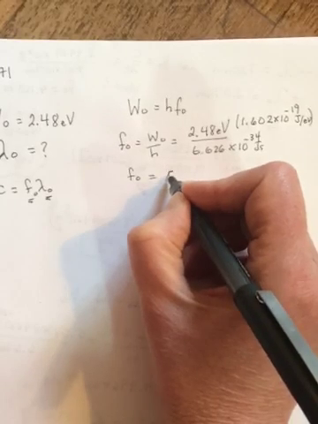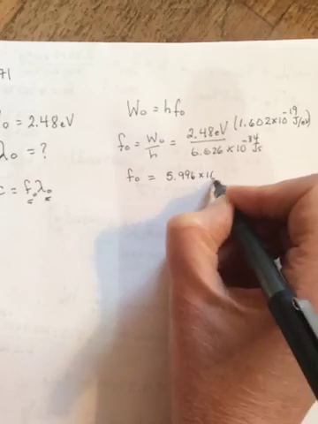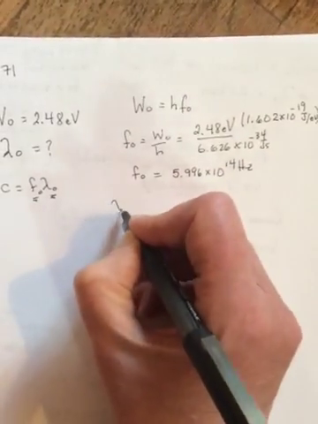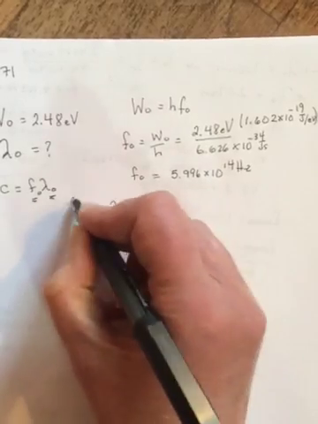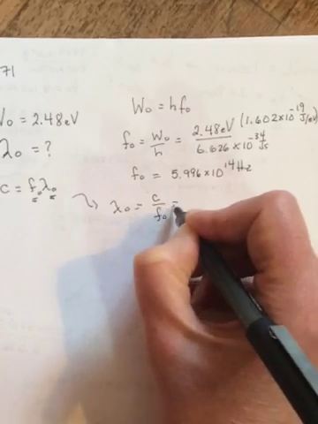Okay, so when you do the math here, you should get 5.996 times 10 to the 14th hertz. So that's your f0. So then lambda 0 from this equation will equal c over f0.